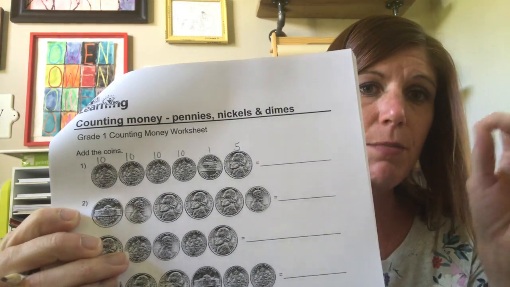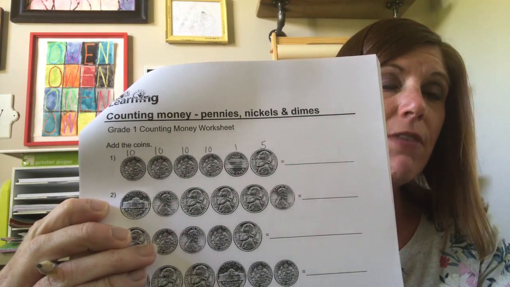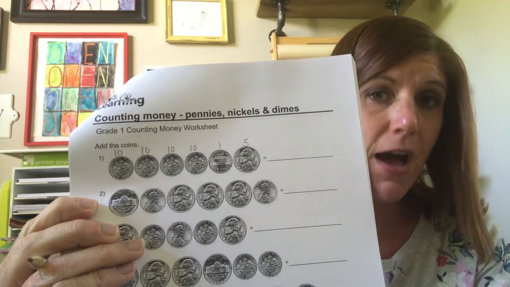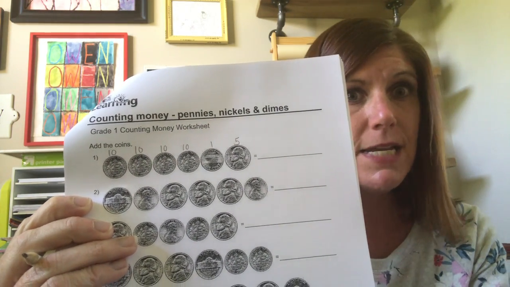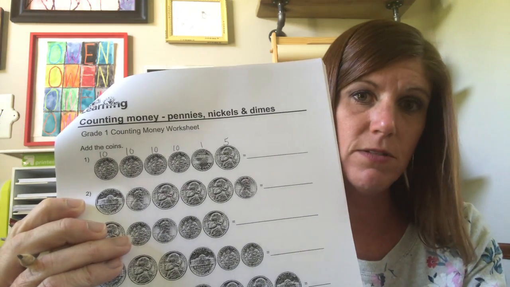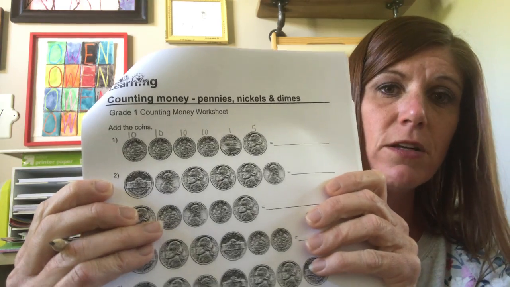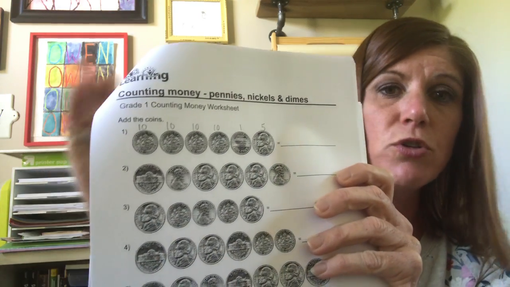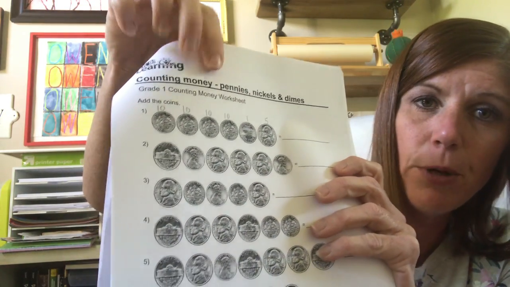You have to say, okay, I've counted by tens, but now if I've got nickels, I have to start counting by fives. And then if I've got pennies, I'm going to have to switch that little gear in my head again, and now I'm going to have to start counting by ones. So this first one is going to look like this, and you can count at home and try it with me and see if we end up with the same number.